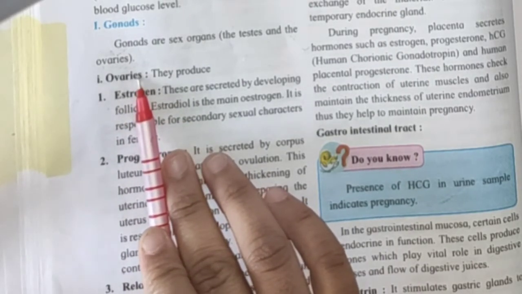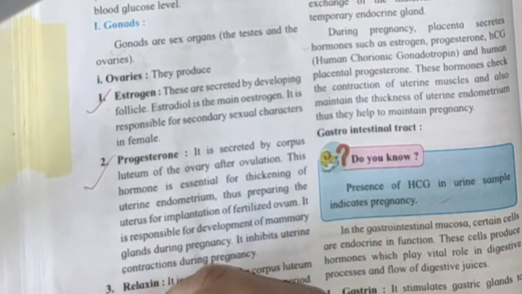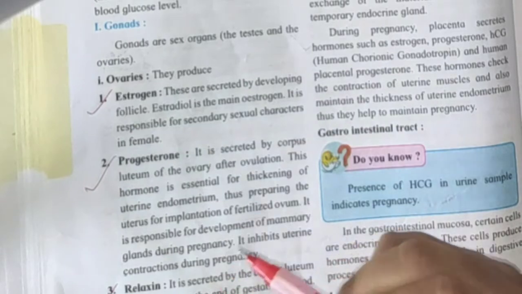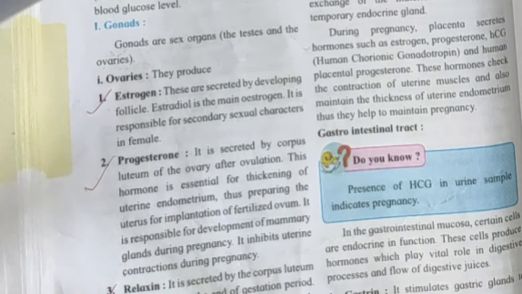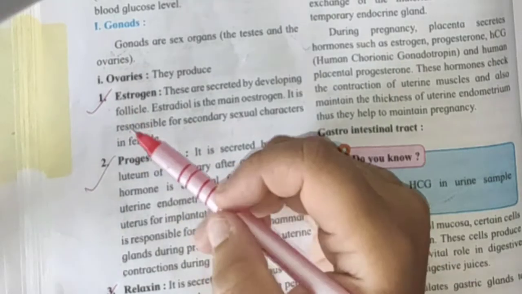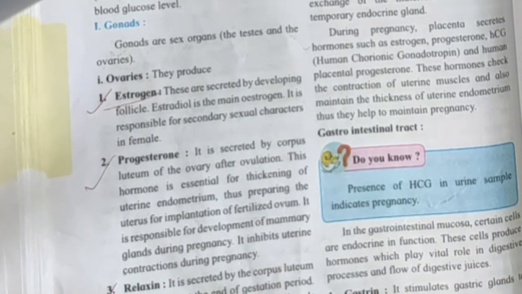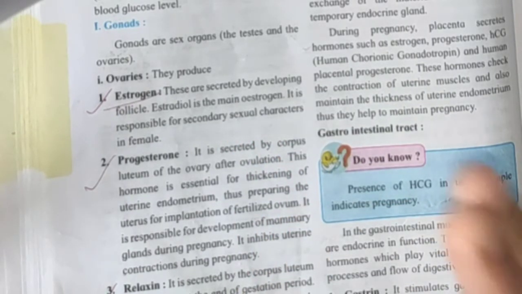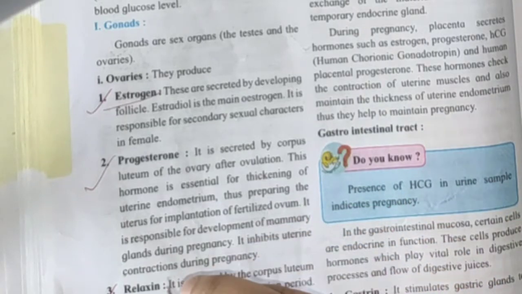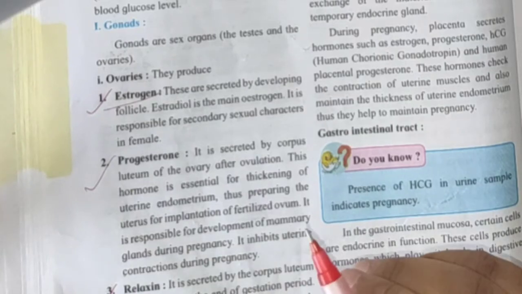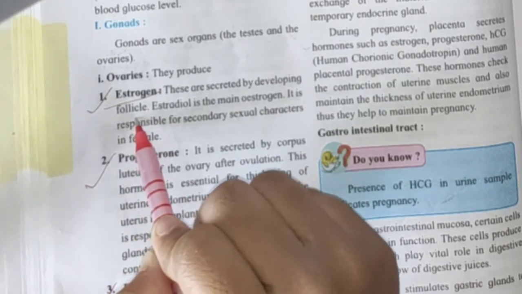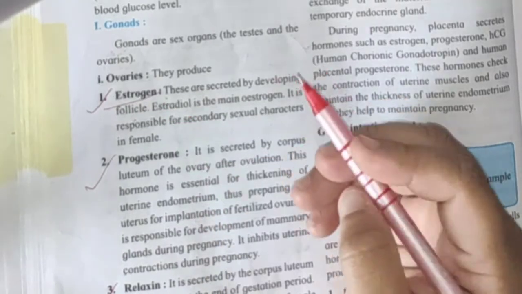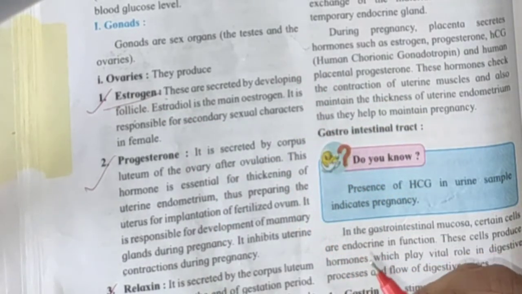Basically, ovaries produce estrogen, progesterone, relaxin, inhibin. So these hormones are produced by the ovary and each hormone gets secreted by a particular part. So first we will see estrogen. This estrogen is secreted by a follicle. We have already studied in the female reproductive system the Graafian follicle. And when this Graafian follicle is at the developing stage, at that time this estrogen gets secreted by these follicles.